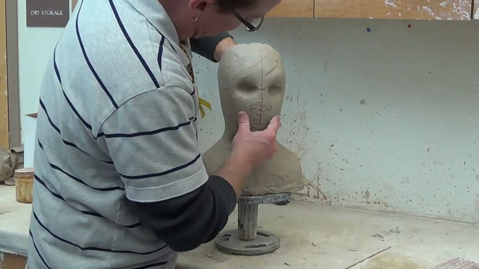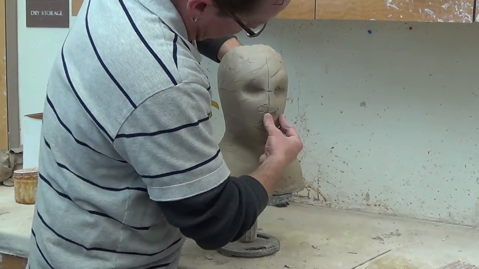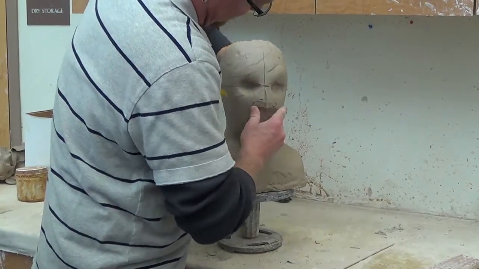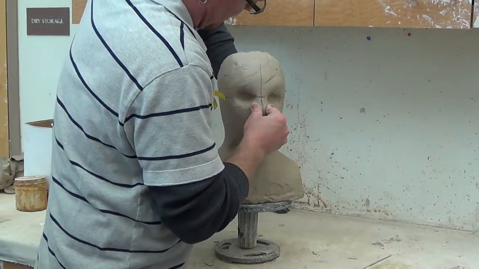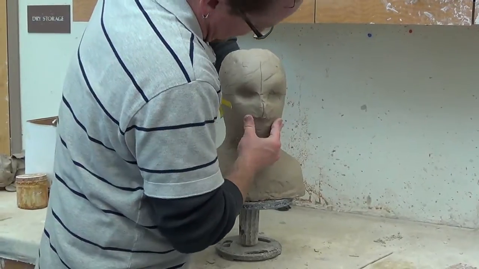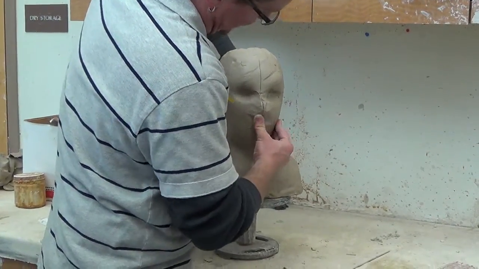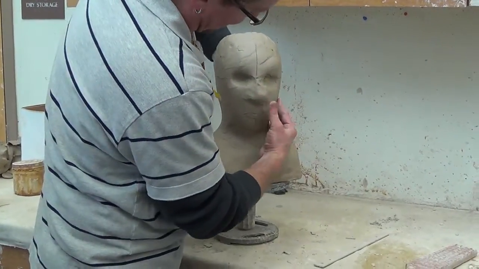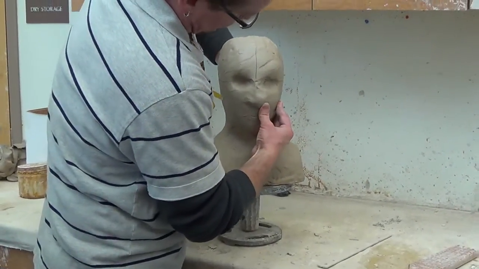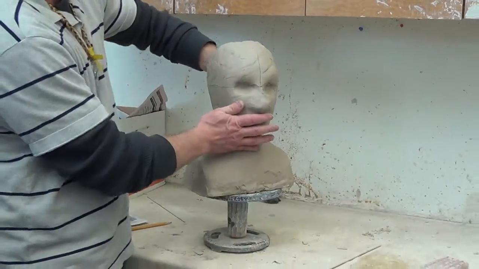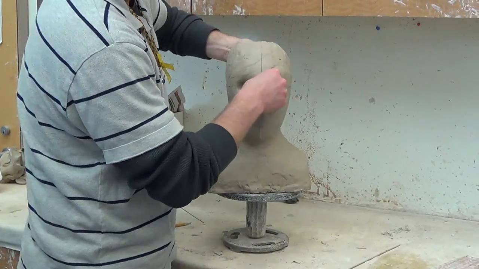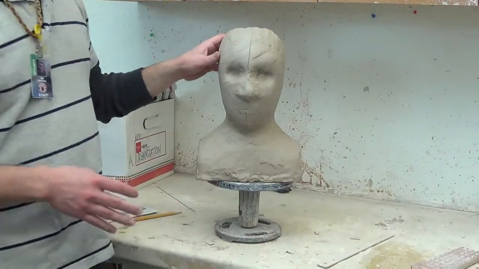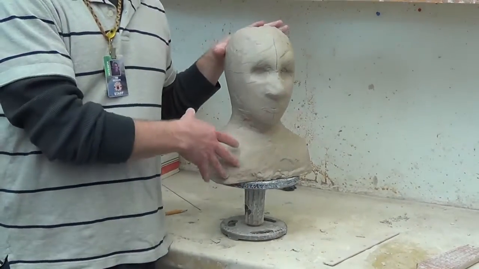I'm pushing out from the inside. Basically we're getting the topography of the landscape of the face from two-dimensional to three-dimensional. So nose comes out, eyes go in. This is the basic three-dimensionality of the face.